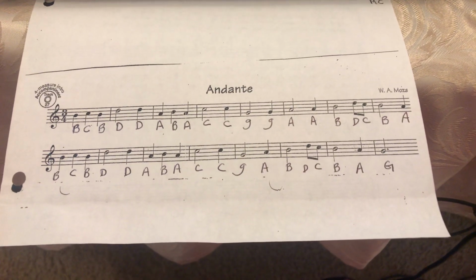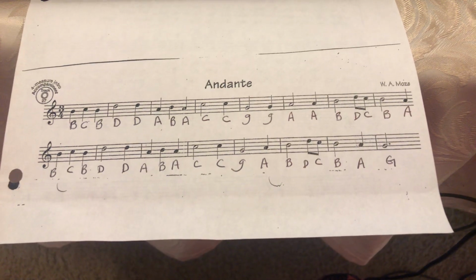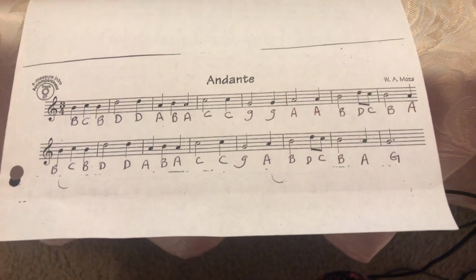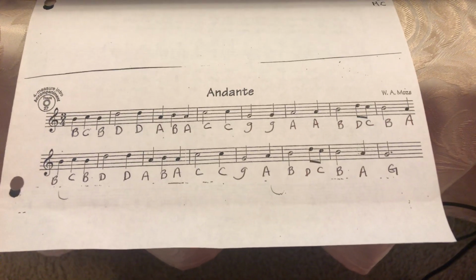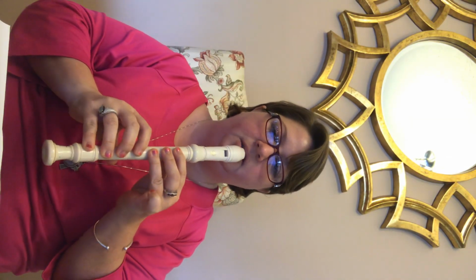So now we're going to just practice some notes on our recorder. Remember, right hand on the bottom, left hand on the top. And let me get out my recorder. Remember, your right hand goes on the bottom, your left hand on the top. So we're going to start with a low C. Everything is covered. This is middle C. Let me adjust this to make sure you can see. Okay. Low C.